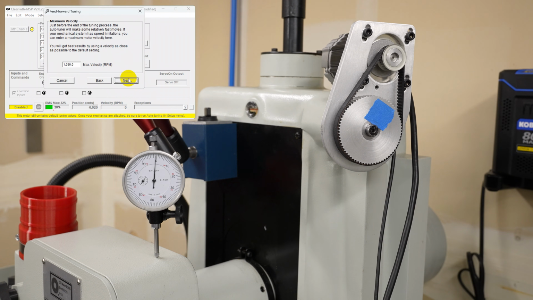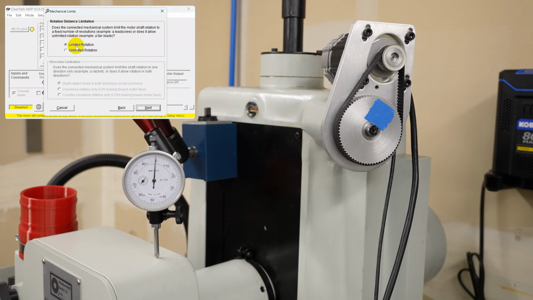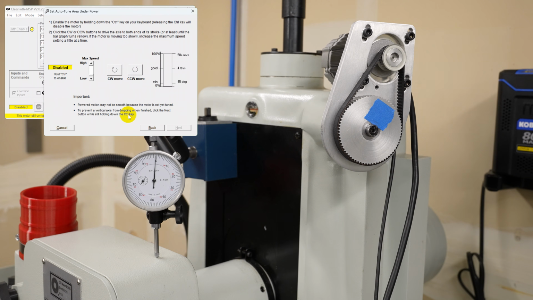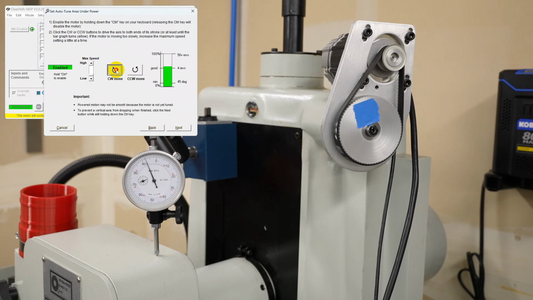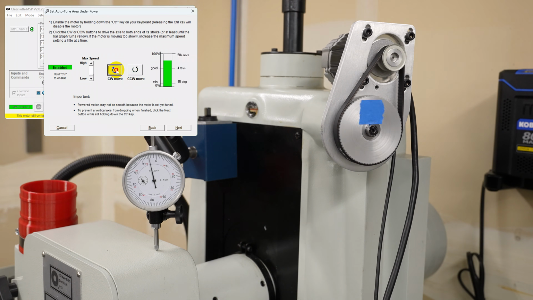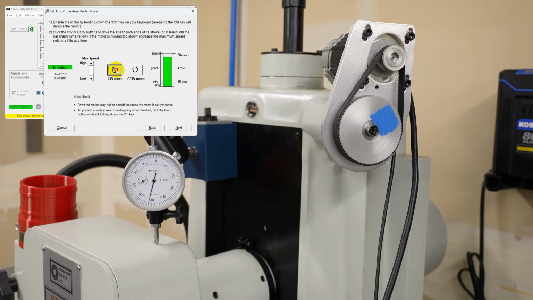I'll just leave the torque set to 100%, 1000 RPM maximum, and we do need to set the rotation limit so that it doesn't crash the machine. And that's pretty easy. We can just come in here and use the motor to actually rotate and move the machine through a range of motion. And you can see that bar graph on the right is telling us when we have given it enough rotation for it to do a good tuning. But I'm going to go ahead and give it all the rotations it wants. We might as well give it all 50. Let's speed through this.